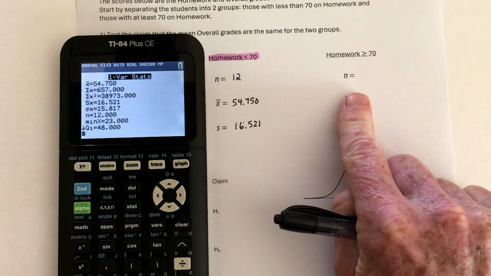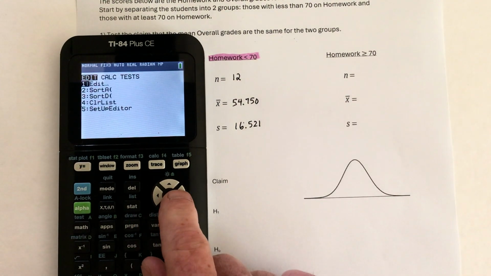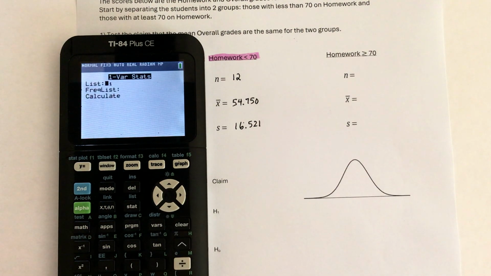Now let's move on to list number 2. So go to stat, calculate, and now I just need to put second and the number 2.